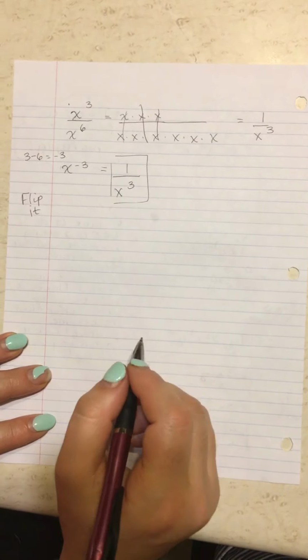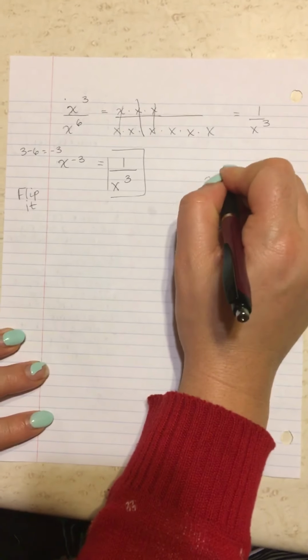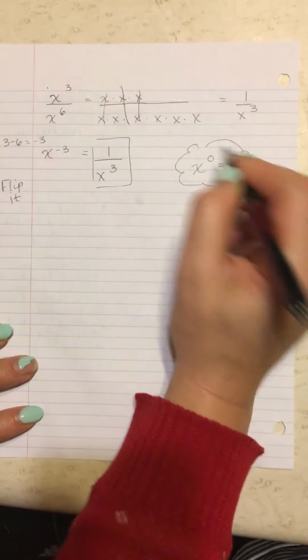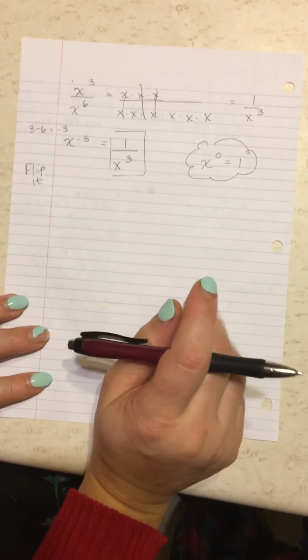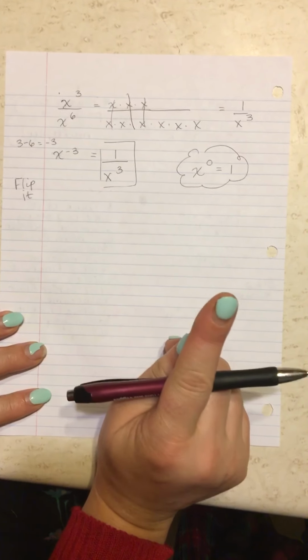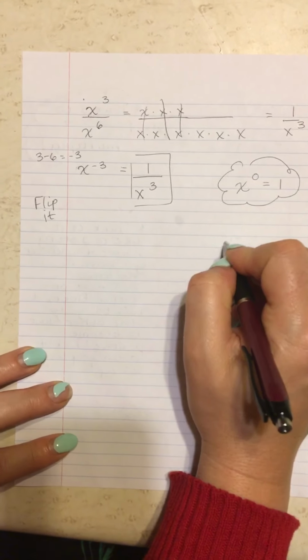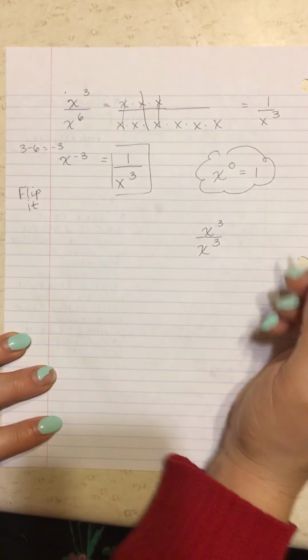And then one last rule that we have to make sure we know is that anything to the 0 power is just 1. That is really important. Anything to the 0 power is just 1. But if you're anything like me, and I know some of you are, you want to know why that's true. So let's think about that for a second. Let's say we had x to the 3rd power divided by x to the 3rd power.